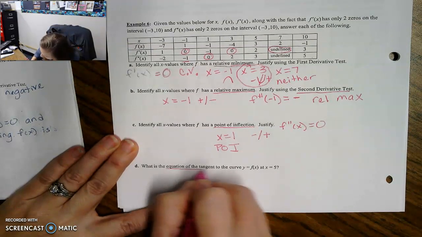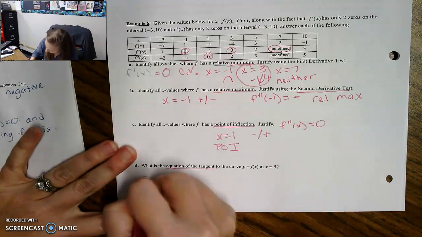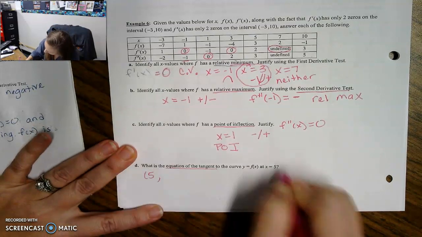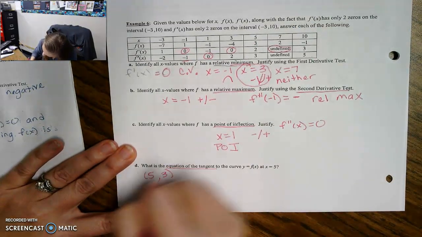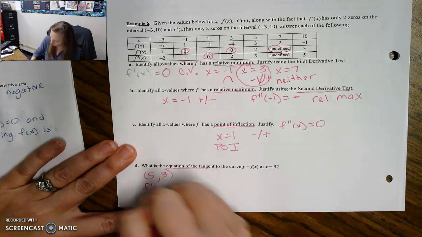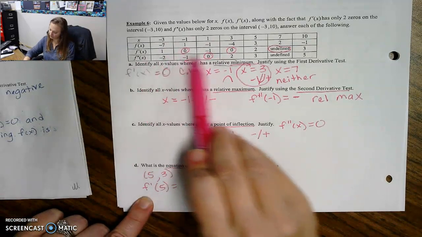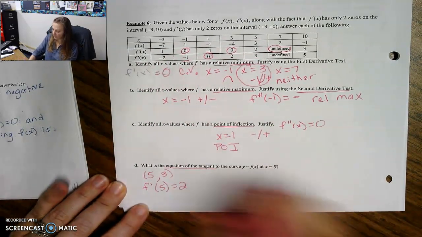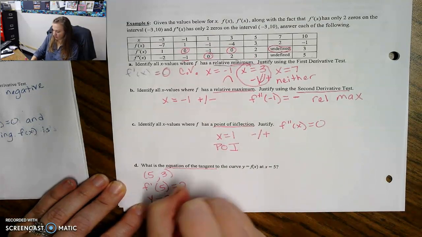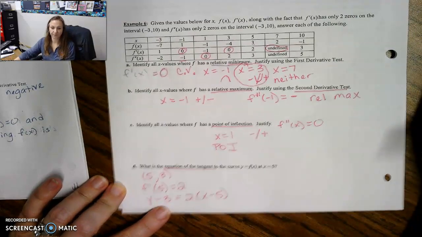Okay, the last one is the equation of the tangent line, and I feel like we for sure answered this one in class successfully. The point is (5, 3). The slope at 5, so we would look at the first derivative at 5, and that is 2. So our equation is y minus 3 equals 2(x minus 5).